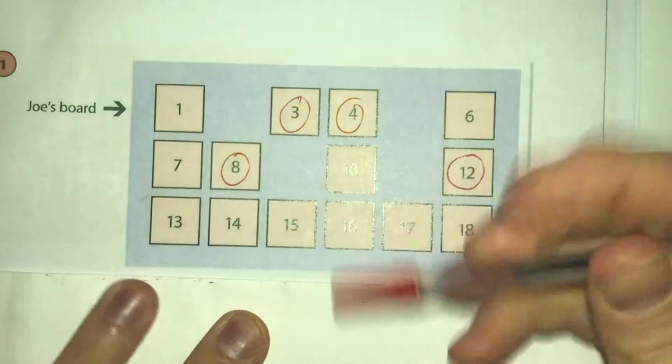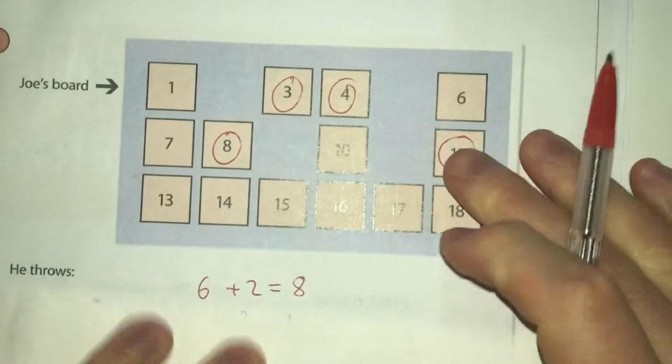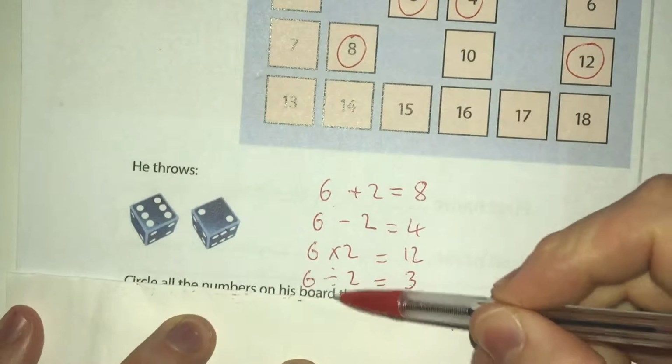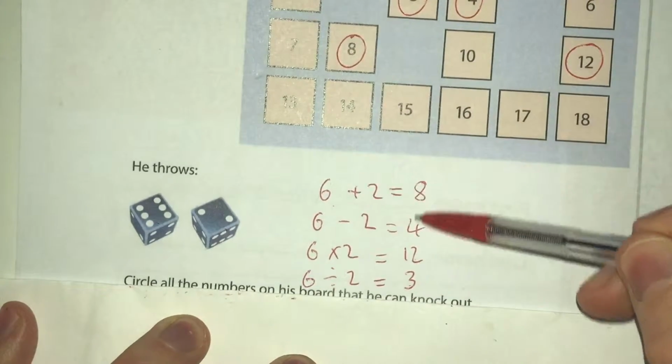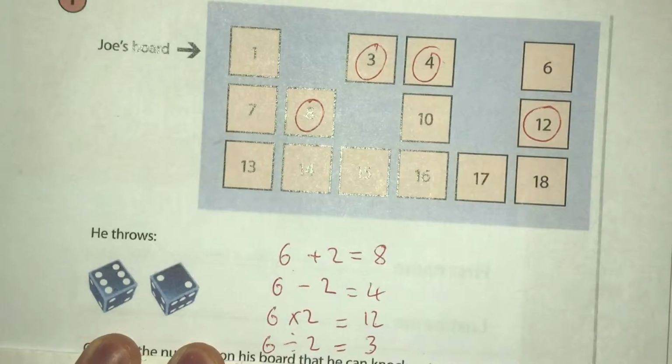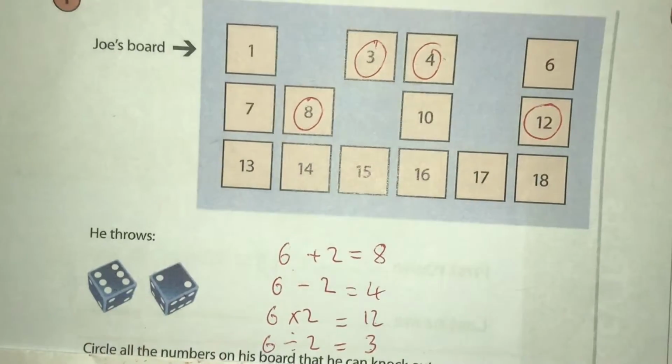Okay, so why have I circled 3, 4, 8 and 12? Well, what you do know is that if Joe throws a 6 and a 2, we can add, subtract, times or divide. That's what I've done. 8, 4, 12 and 3, they're the only numbers we can make, hence why I've circled all of them. Hopefully a nice, easy mark to get us going.